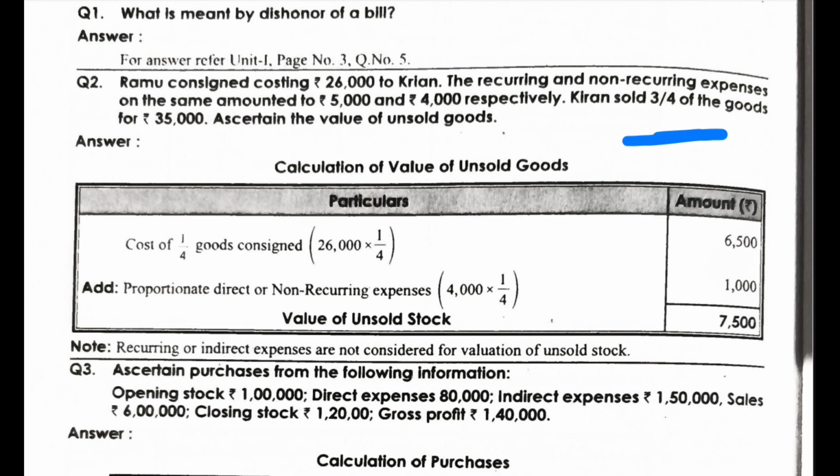Here it has given you recurring and non-recurring expenses. So what we have to take, only non-recurring expenses. Non-recurring expenses are 4,000, recurring are 5,000. So we have to take only non-recurring expenses while calculating the unsold stock. It's clear, no? This is the point you have to remember.